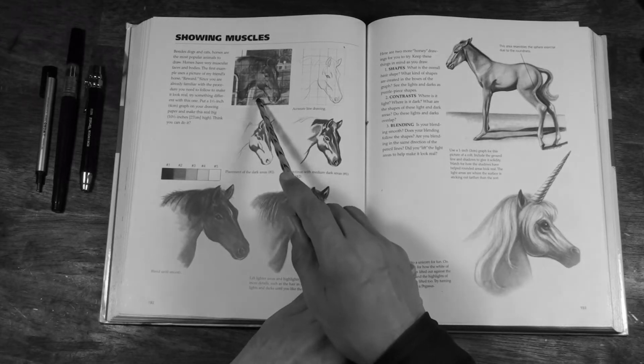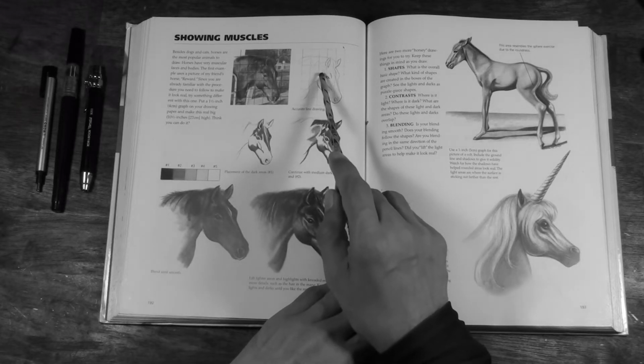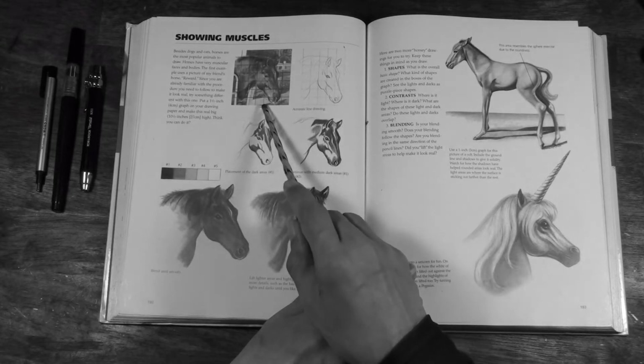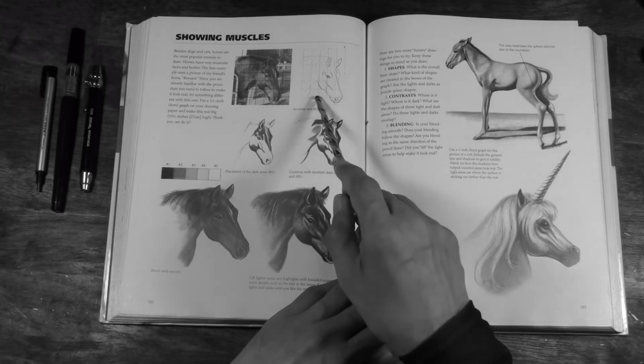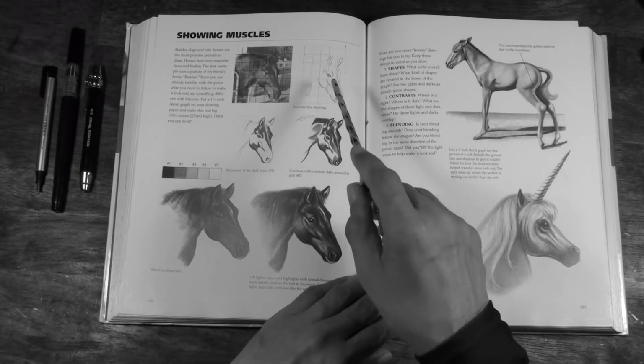See, what you can do is, if you have a picture, you draw a grid over the picture, and then you can easily transfer it over. See, that's not cheating, that's just making sure that you get the proportions correct and the placement right.